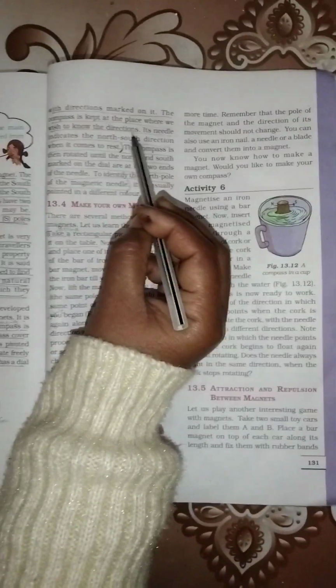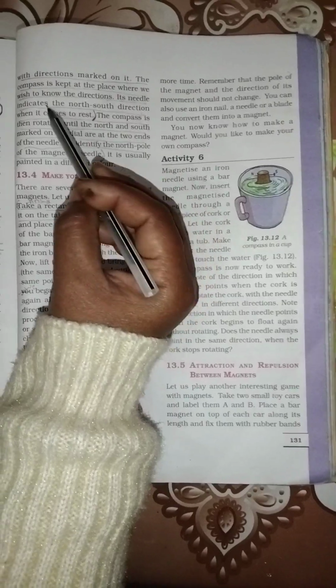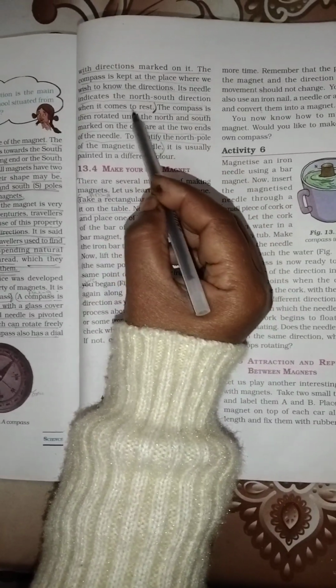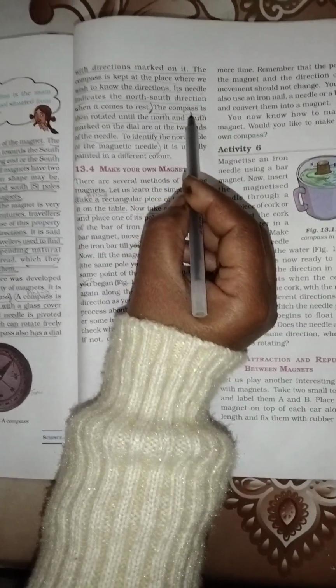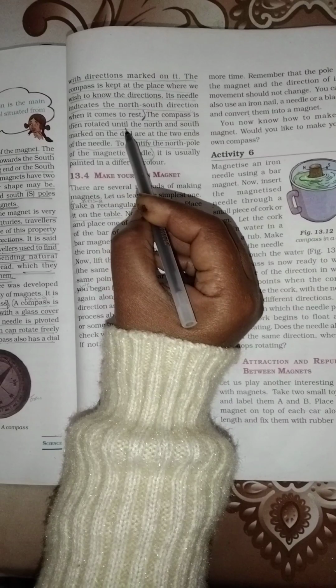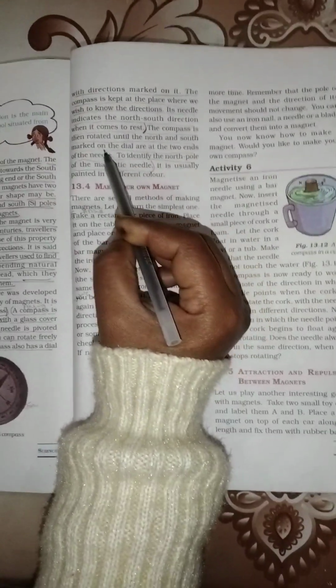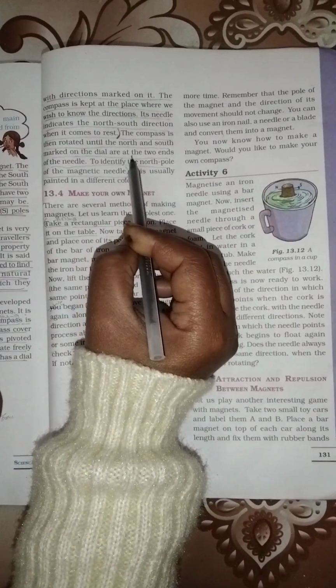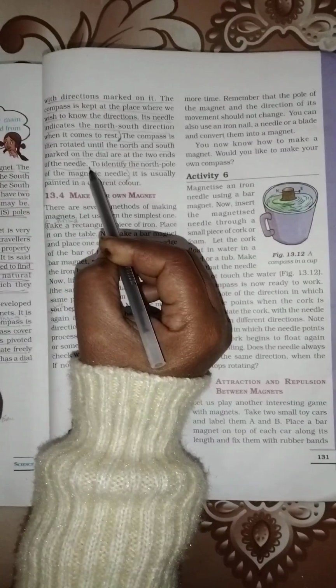Just see the diagram. The compass is kept at a place where we wish to know the direction. Its needle indicates the north-south direction. When it comes to rest, the compass is rotated until the north and south marks on the dial are at the two ends of the needle.